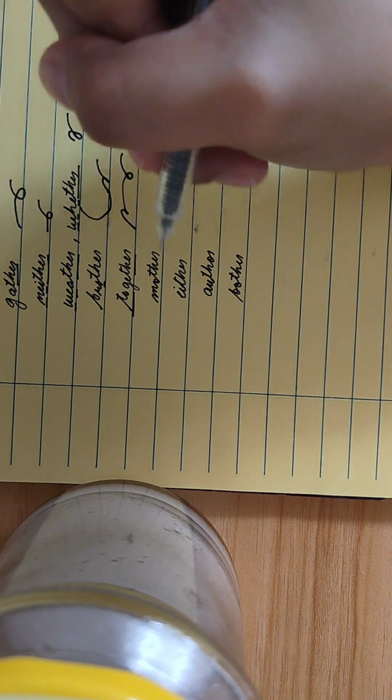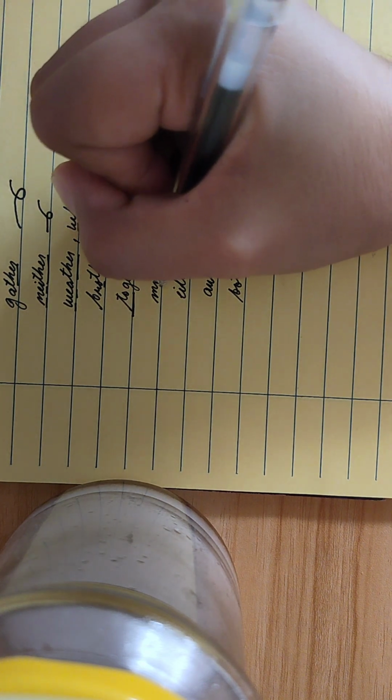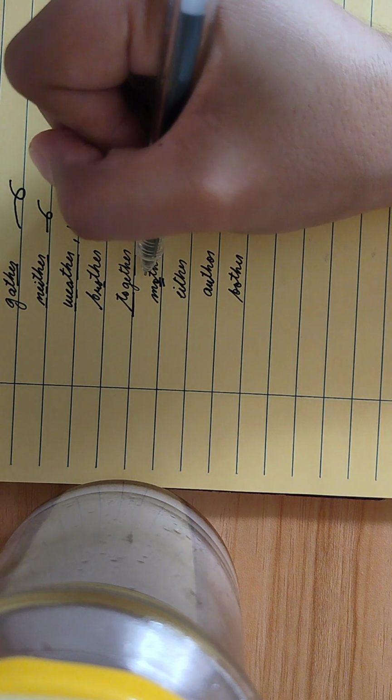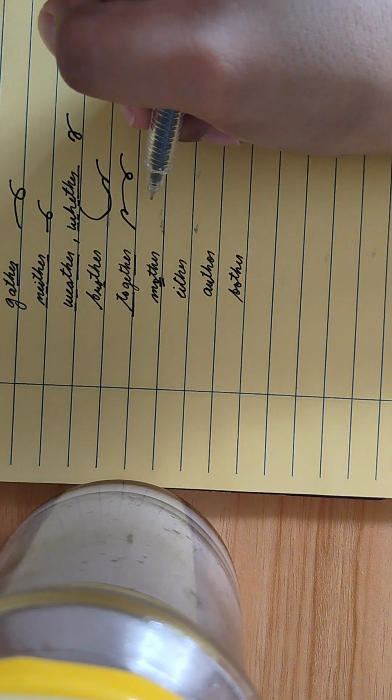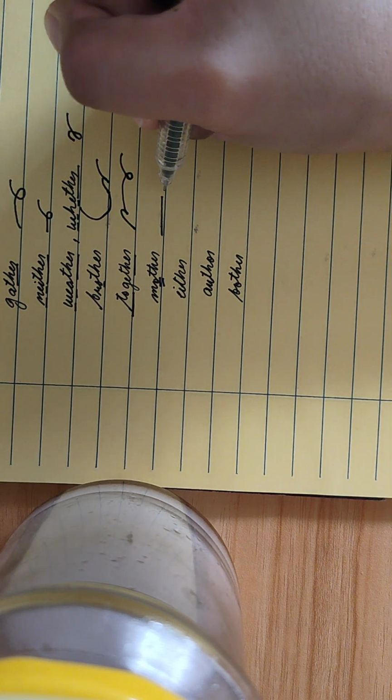Our next word is mother. The sound of your O in the word mother is a long U. That is why we will be using U rather than O. So we have your M and then our U, which gives us the modified U, and then our over TH.